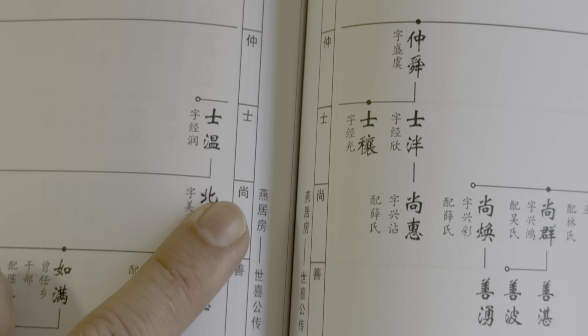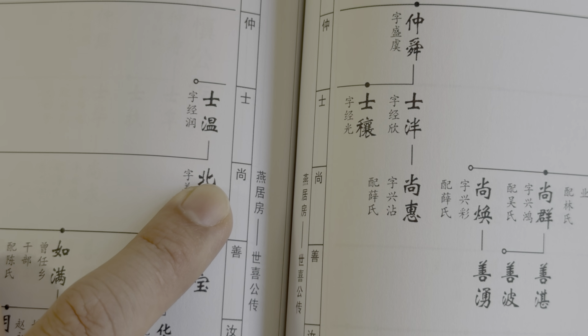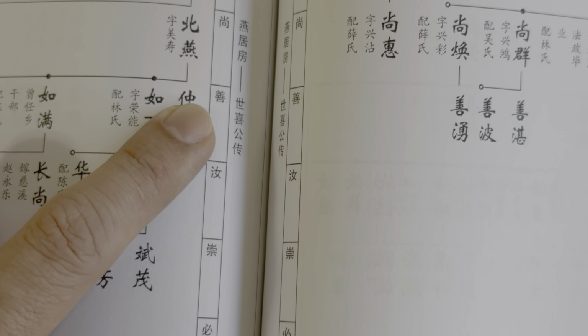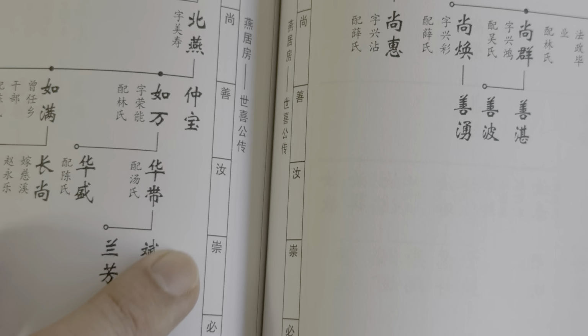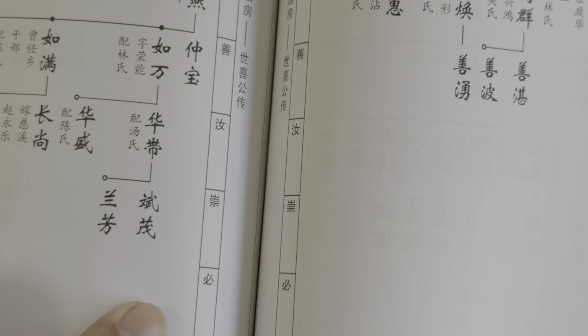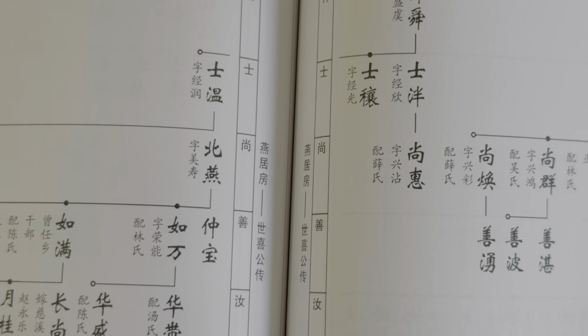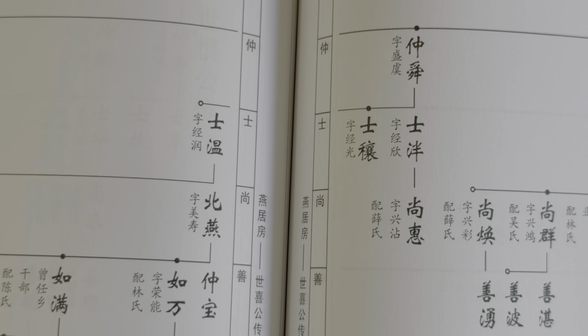So you are here. Let's say you have a kid. Your kid's middle character of his name, so the second character, will be here. And your grandkids will be here. Your great-grandkids will be here. Your great-great-grandkids will be here, and so on. That is how it is on a Juk poll here. So traditionally, people tend to follow this type of naming scheme.